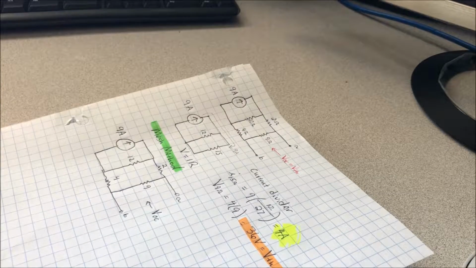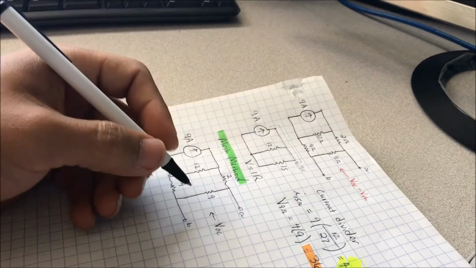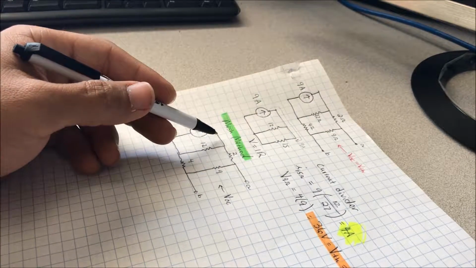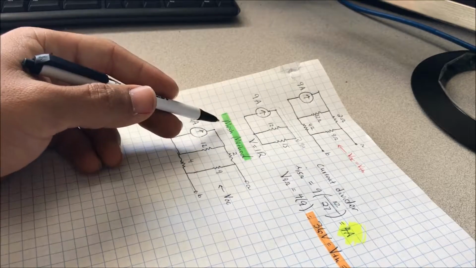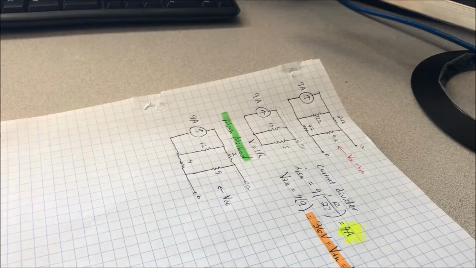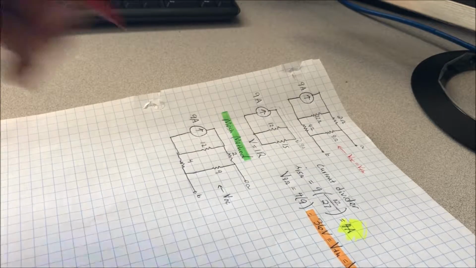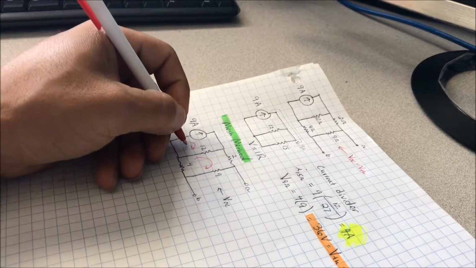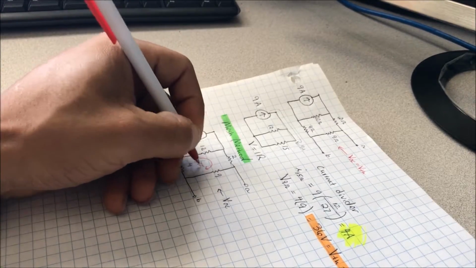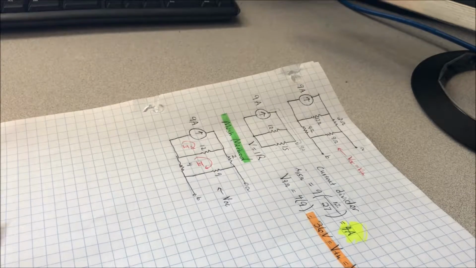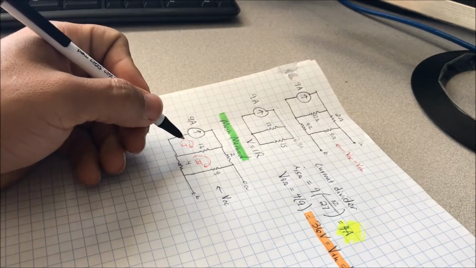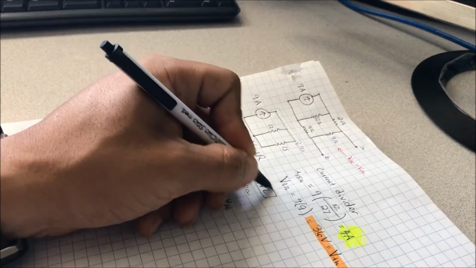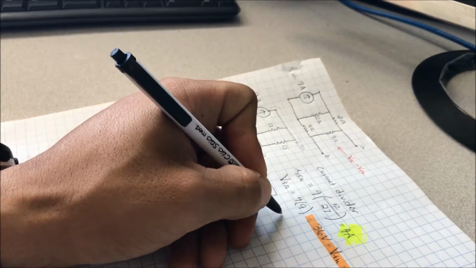People have asked me to do this in another method. Now you can check your work with node analysis, mesh analysis. Doing it mesh method, what you're going to be doing is creating two arbitrary currents going clockwise. We'll call this current 1, current 2. Now doing mesh method, it involves Kirchhoff's voltage law, V equals IR.